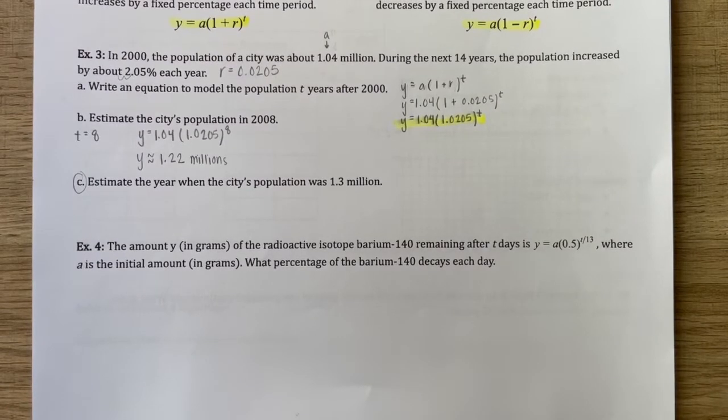So example 4, the amount y in grams of the radioactive isotope barium-140 remaining after t days is y equals a times 0.5 raised to the t over 13, where a is the initial amount in grams. What percentage of the barium-140 decays each day? So we'll start just by rewriting the equation that we're given.